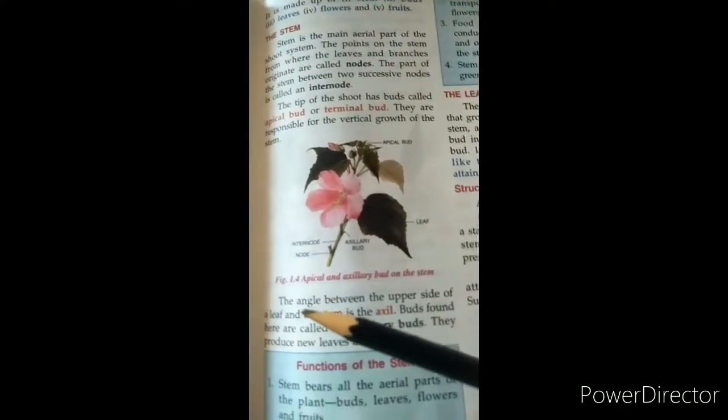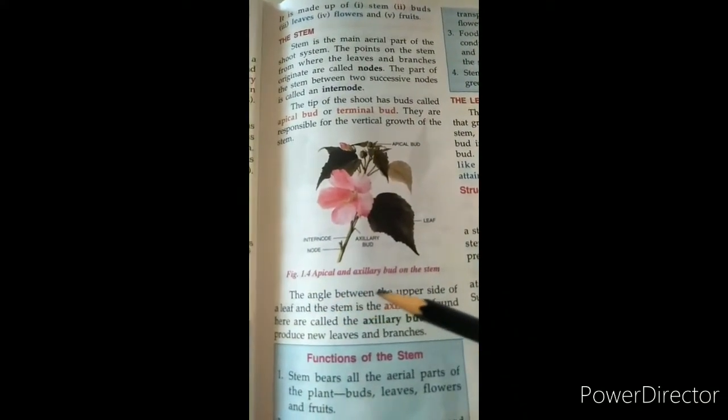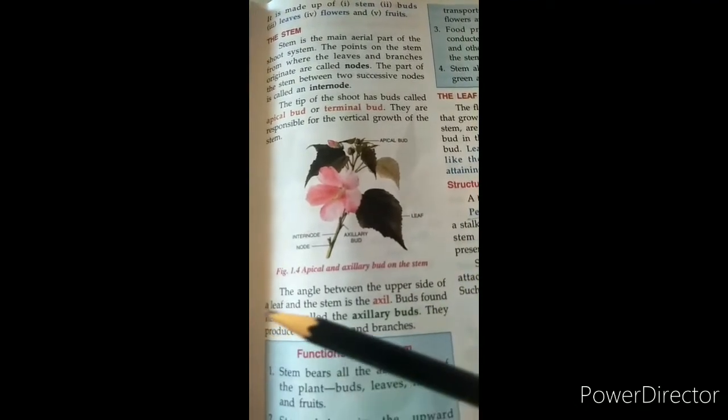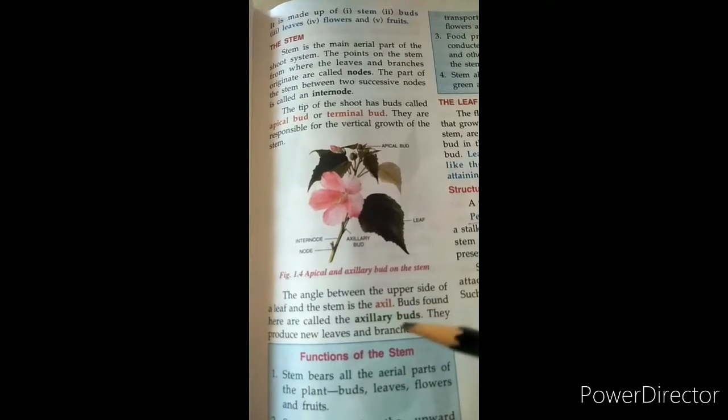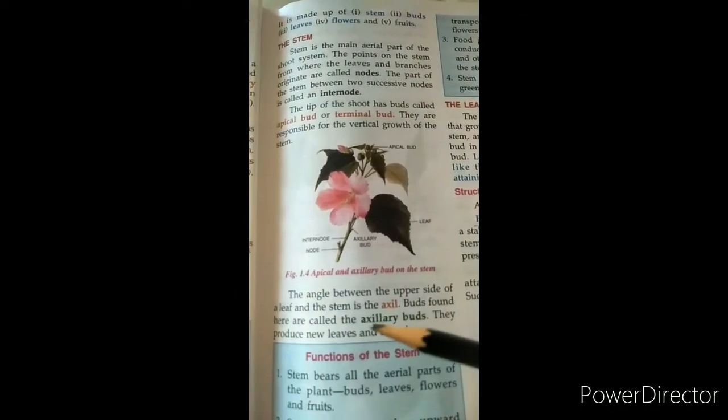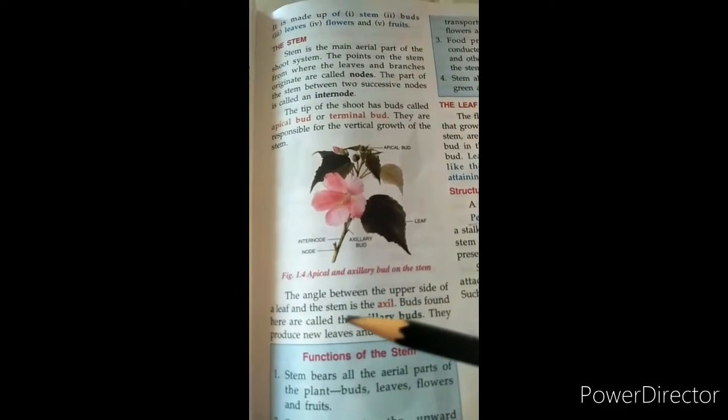Now, the angle between the upper side of a leaf and the stem is known as the axil. Let's try to understand what an axil is. Have a look at this diagram here.